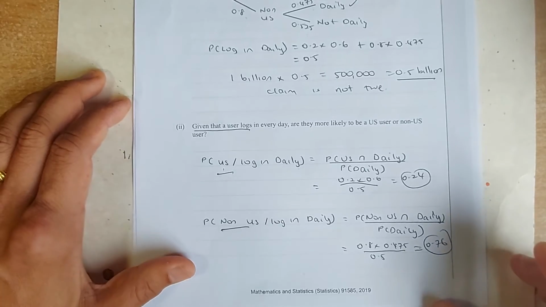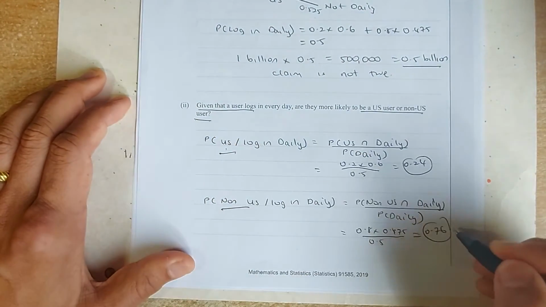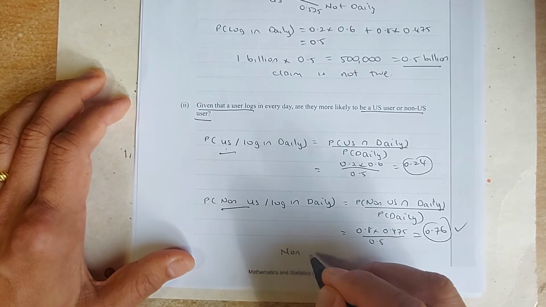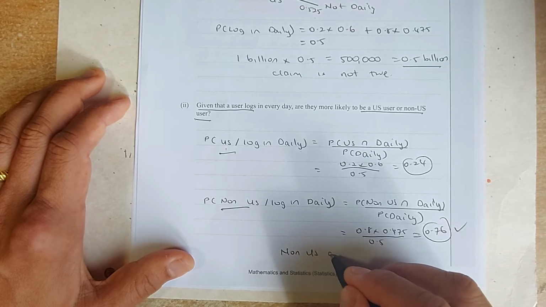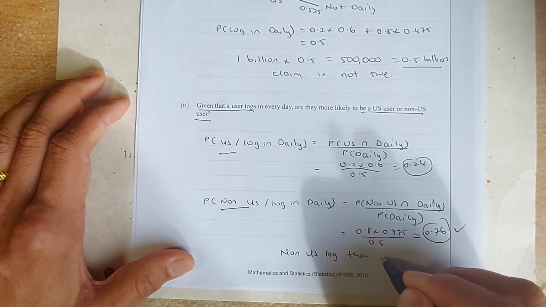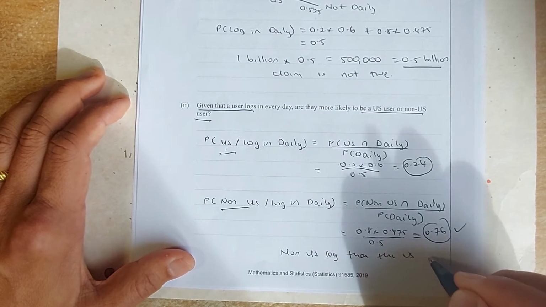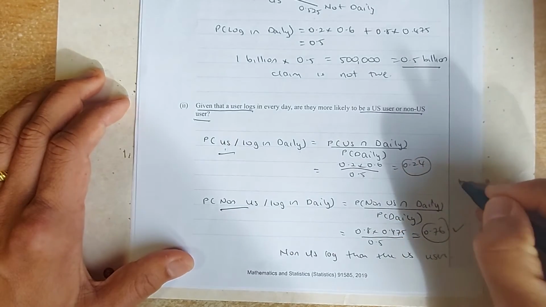You need to answer the question, is it more likely to be a US user or non-US user? This number is bigger, so a user who logs in every day is more likely to be a non-US user. That will give you a merit.